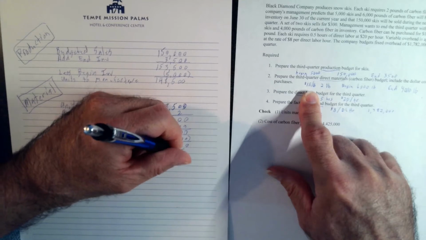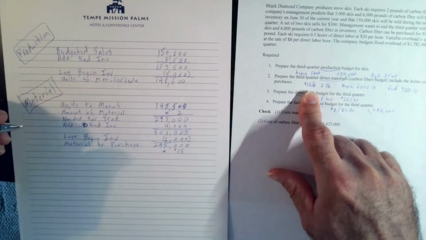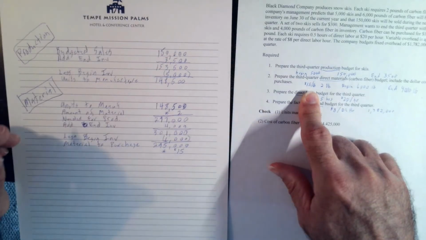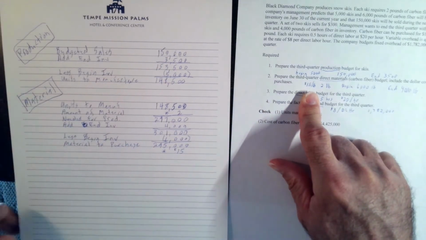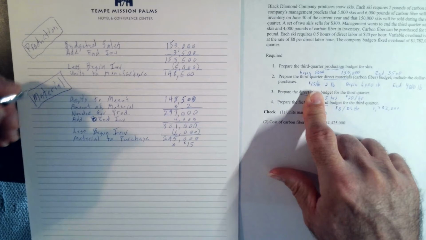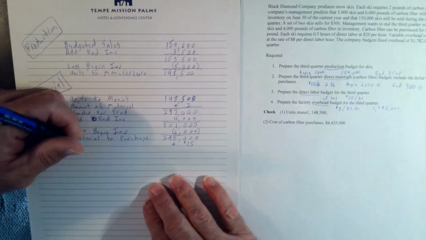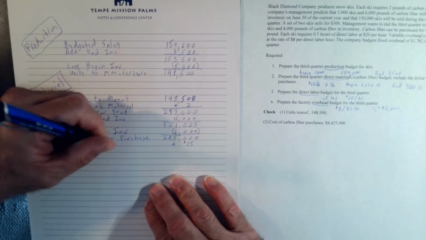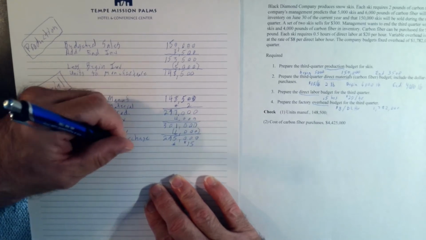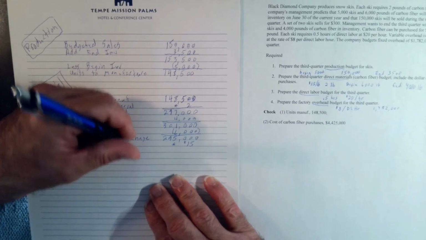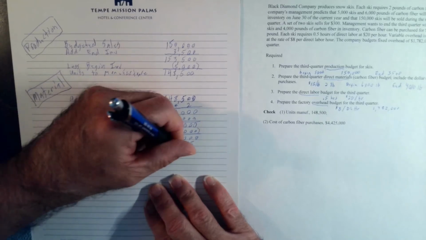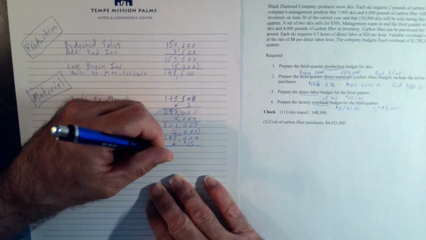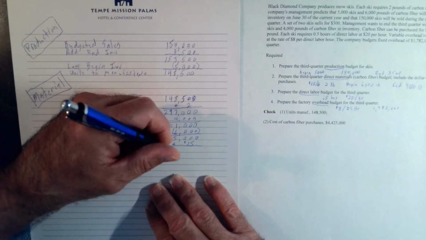Okay, that's the first time I've actually introduced a dollar amount from production budget to the first part of my material budget. So now I will go ahead and put the cost per pound. Cost per pound is $15. I multiply that to the 295,000, and I get 4,425,000.